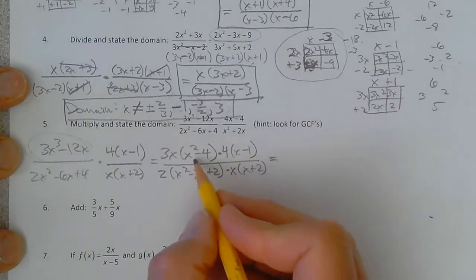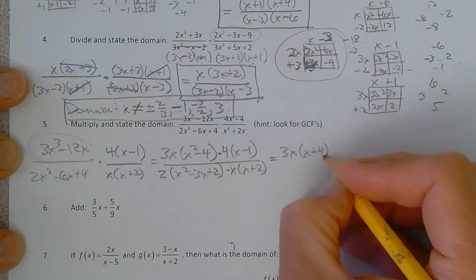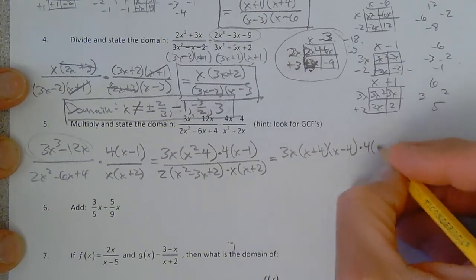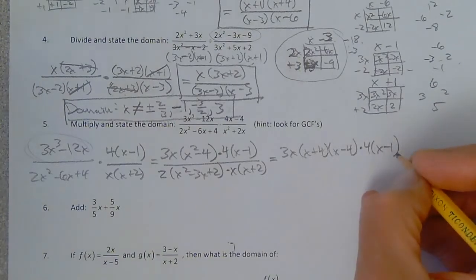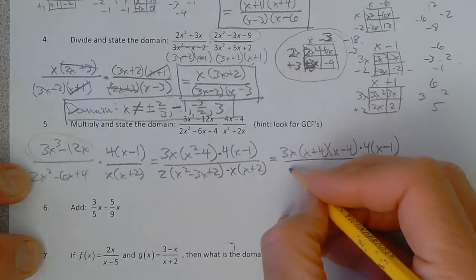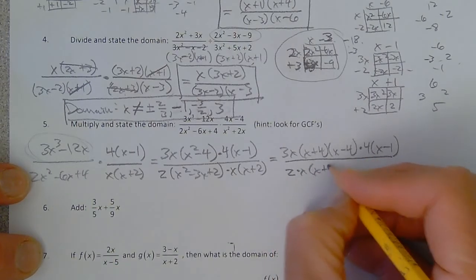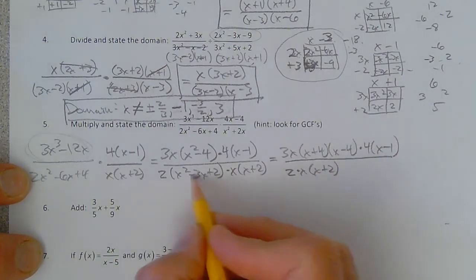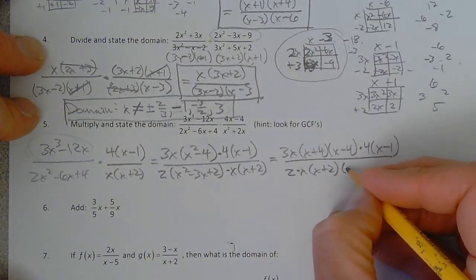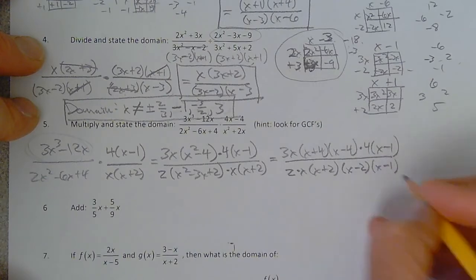All right. x squared minus 4 factors to (x + 4) and (x - 4), times (x - 1). And in the denominator, I've got the 2 and the (x + 2). And if I factor this x squared minus 3x plus 2, that's going to factor into an (x - 2) and an (x - 1).